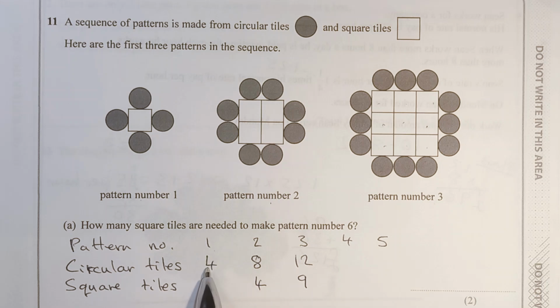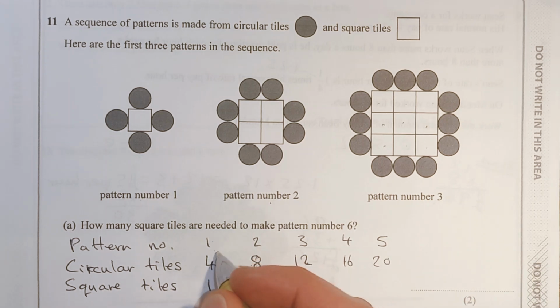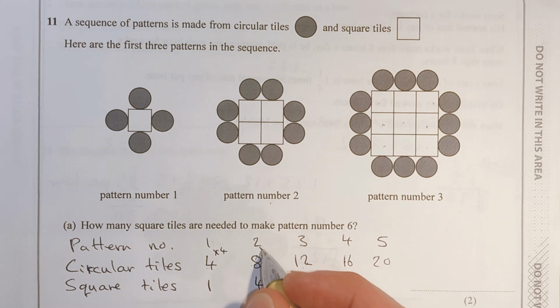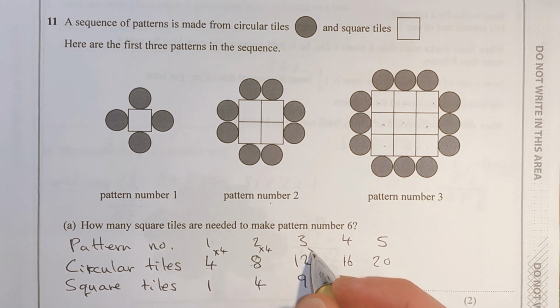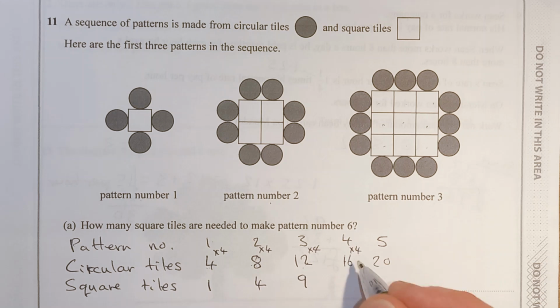Well, for me, the circular tiles, it looks like it's going up by 4 each time. 4, 8, 12. So I'm guessing this would be 16, and 20. In fact, let's see if there's a pattern. Well, how would we get from 1 to 4? Looks like we're just multiplying by the pattern number, because 1 times 4 is 4, 2 times 4 is 8, 3 times 4 is 12, and so on. Okay, so we're going to multiply by 4 to get the number of circular tiles.